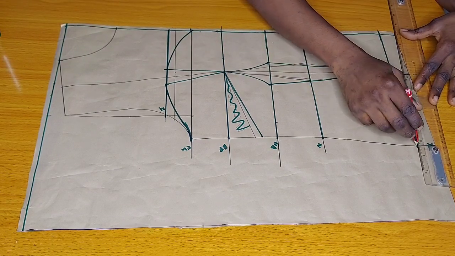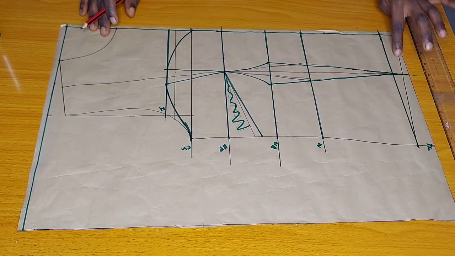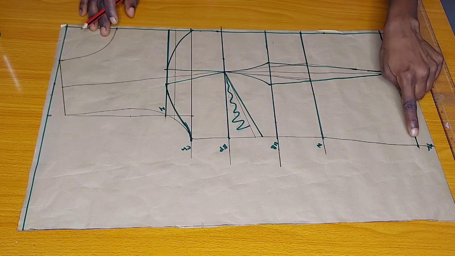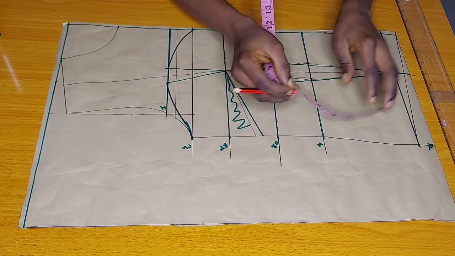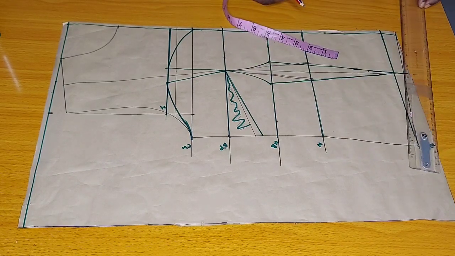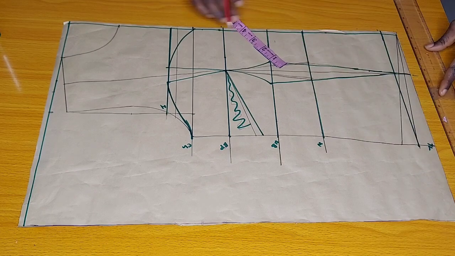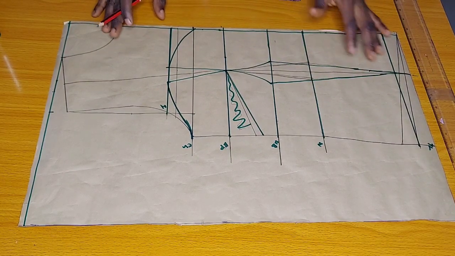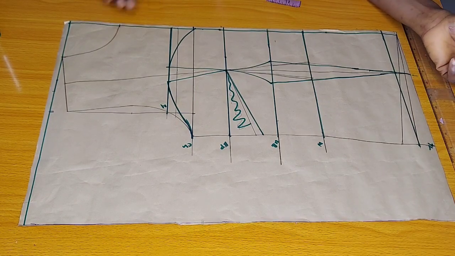Then if you want to have a basque effect, just extend from the top length down a little bit more, or you can come up by 1 inch or 1.5 from the side, so as to make it more visible. So you mark it like this, and you connect back to the center front with a straight line or a curved line, depending on the type of basque you want to have. But I'm not going to be making use of this. I'm just doing this for the sake of those that might want to have a basque waistline effect.